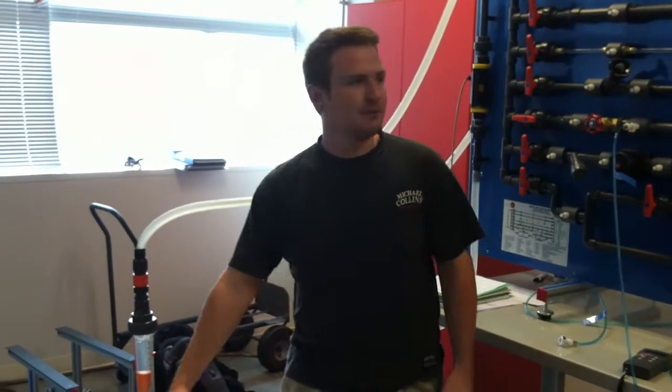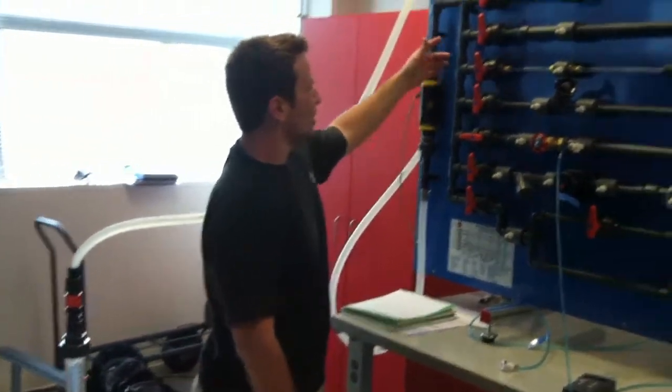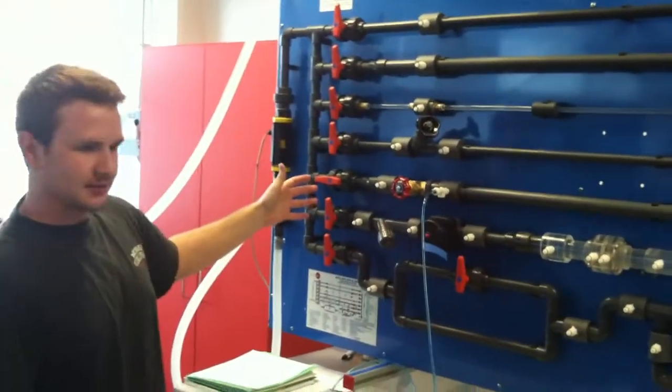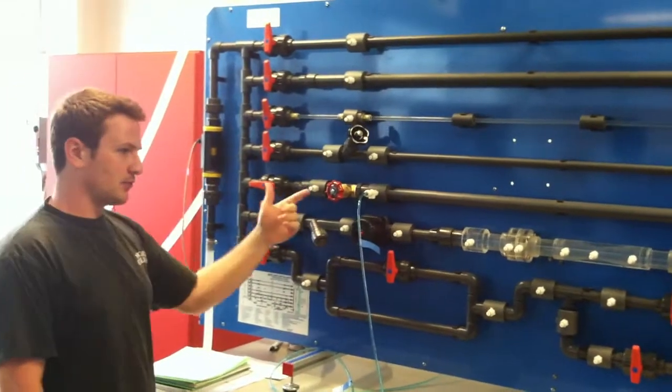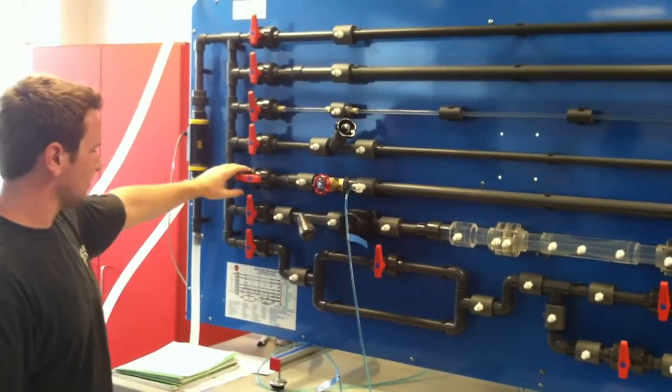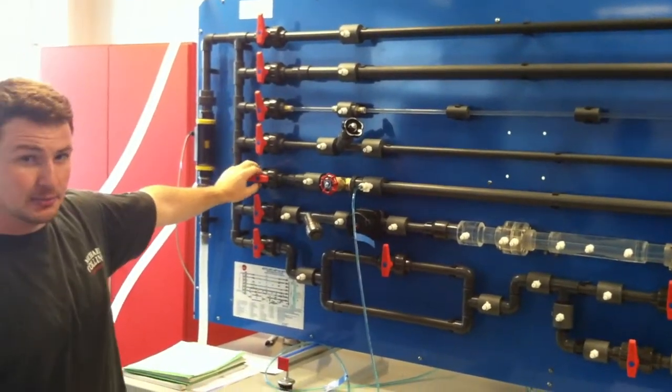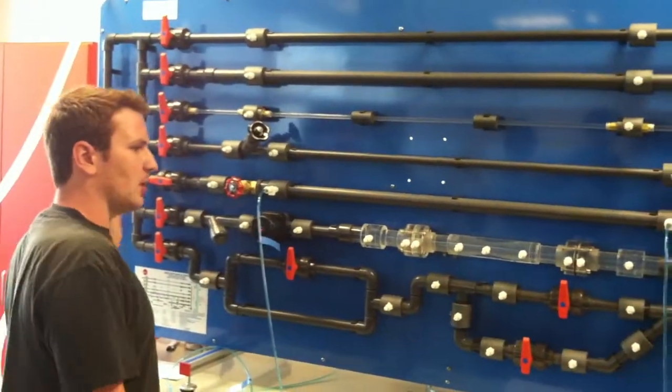We start with the machine on, it will flow into the apparatus where we have different pipes with different valves. We close all but one valve to flow through the pipe that we want. This pipe right here is the 26.5 millimeter pipe. And it will flow through here.